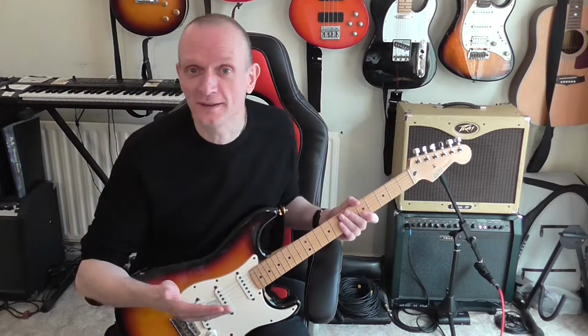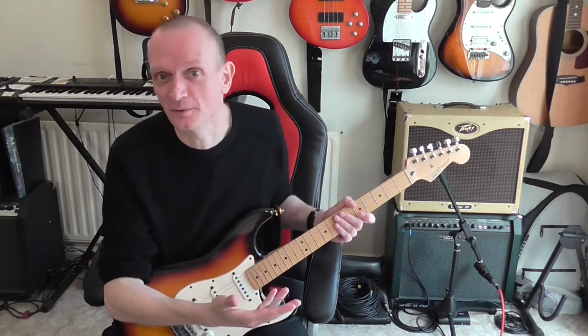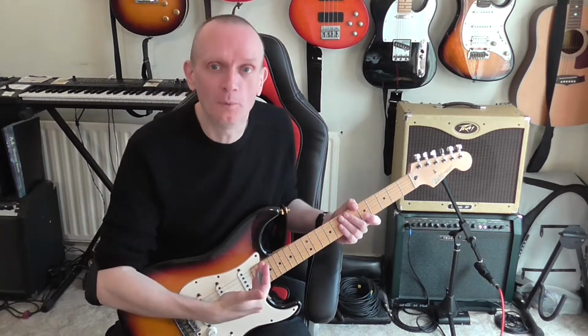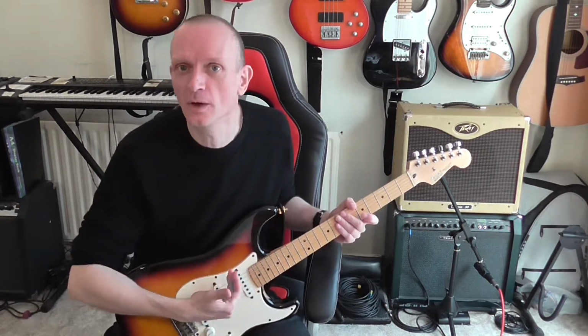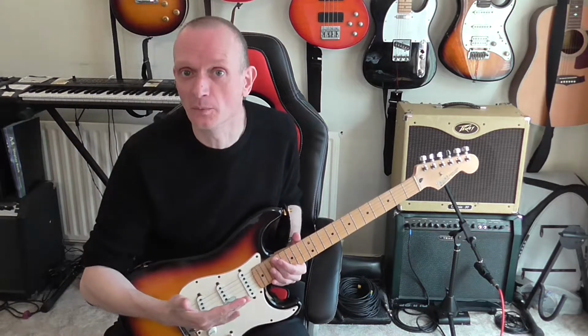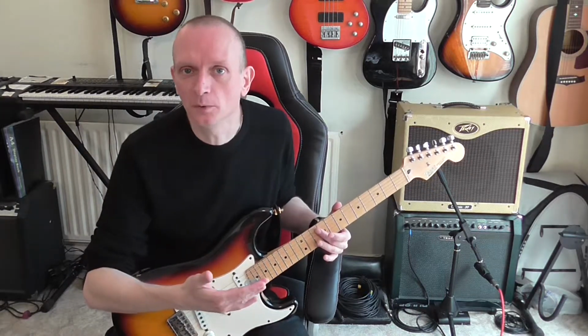Hopefully you can agree that this time around, we're still only using one note, but it was a lot more interesting. There was a lot more going on there. Just by varying that rhythm, even though we're only on the one note, we've instantly made the guitar solo a lot more compelling. Let's pick another example.